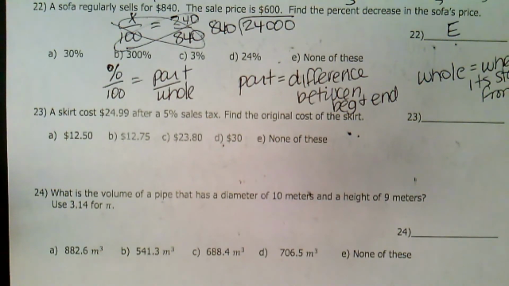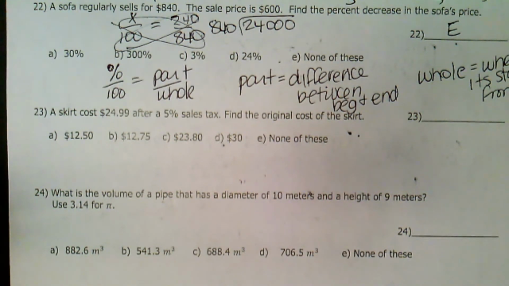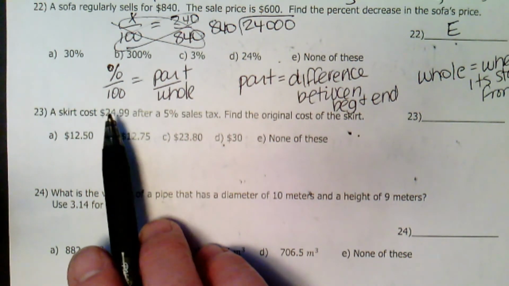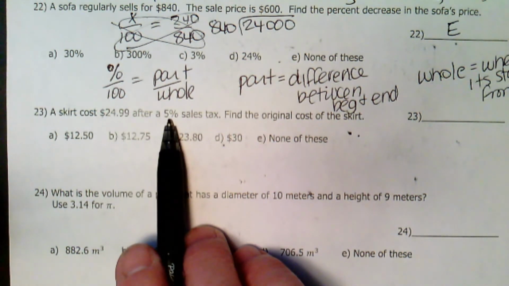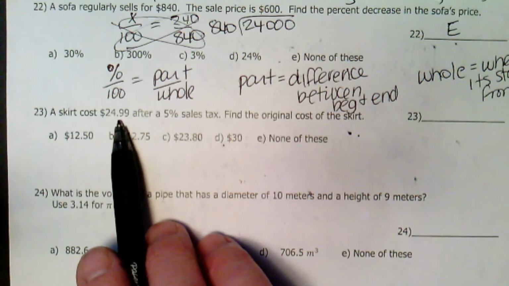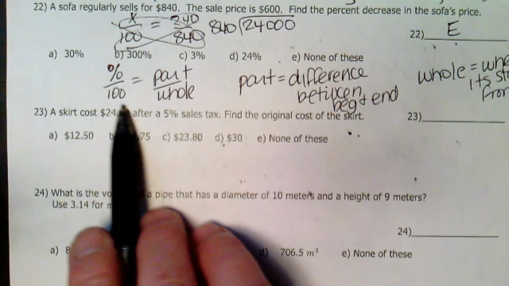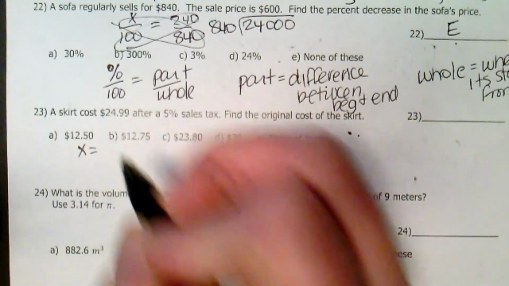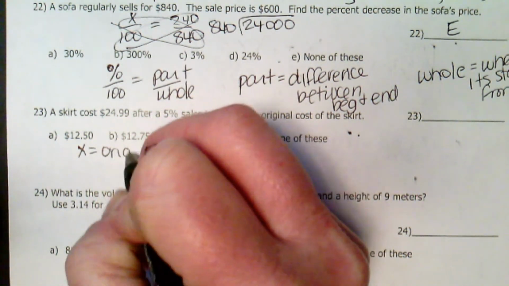All right, 23. A skirt costs $24.99 after a 5% sales tax. Find the original cost of the skirt. So a lot of people I see do this problem. They always do $24.99 times 5% and they get a number. But this has already included the 5% tax. So this is our original cost.